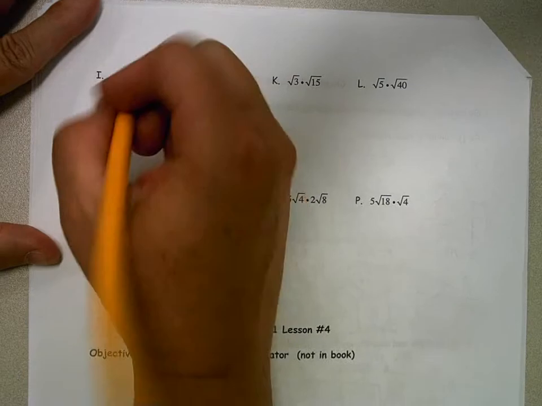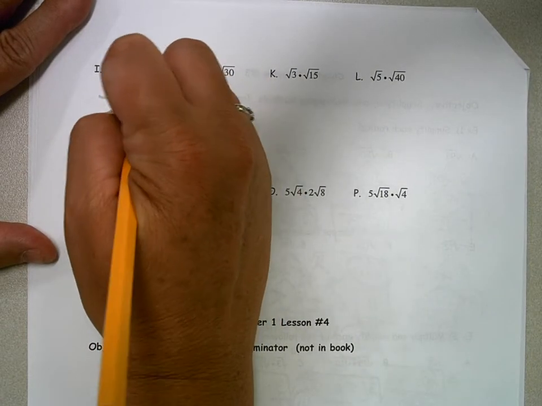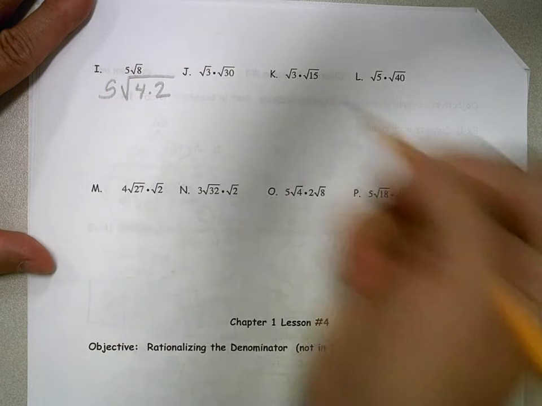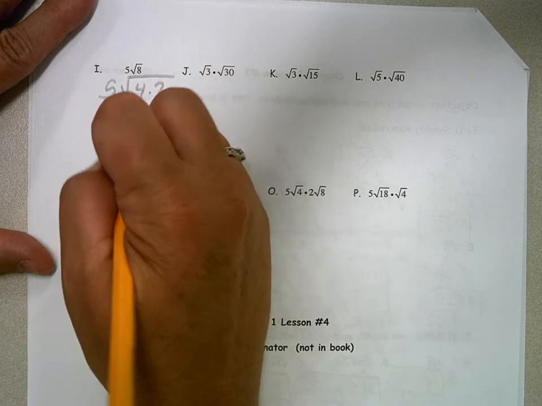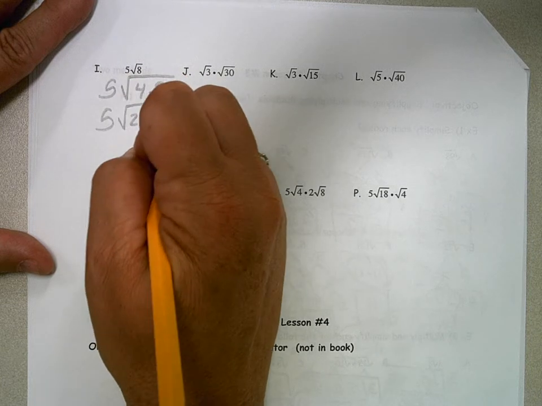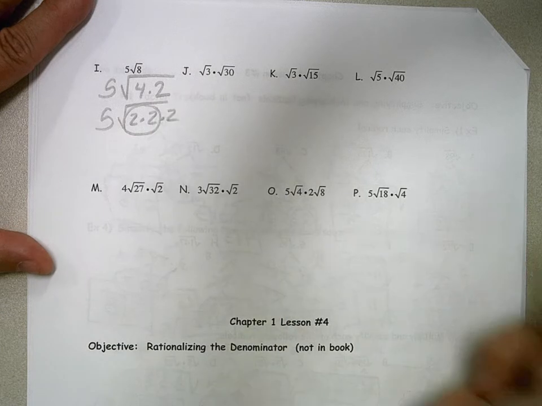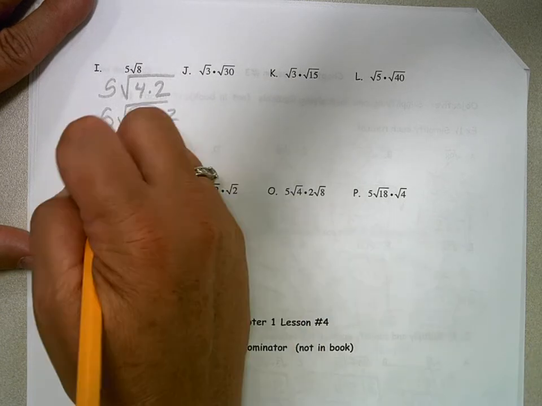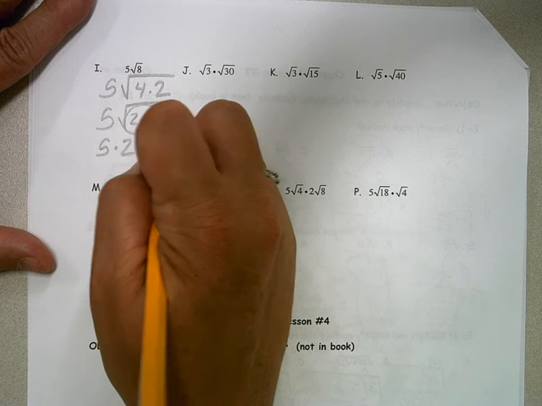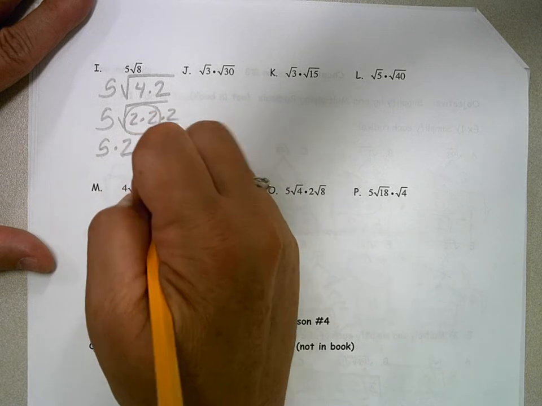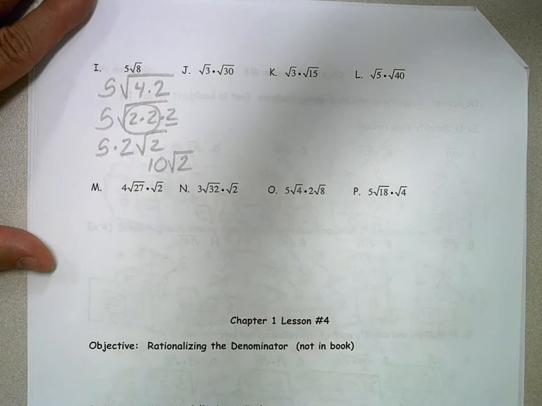Five square root of 8. That 8, I'm going to break down into a 4 times 2. That 4, I'm going to break into a 2 times 2. And then I have this pair, so that comes out in front. And this one is alone, so it stays underneath. 5 times 2 is 10 times the square root of 2.